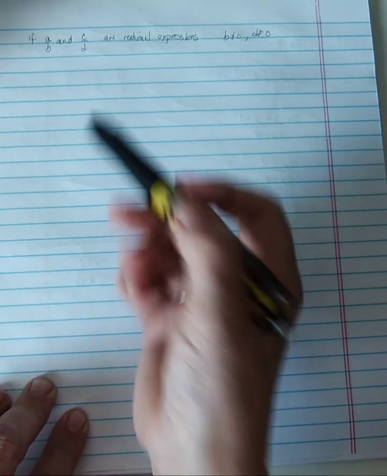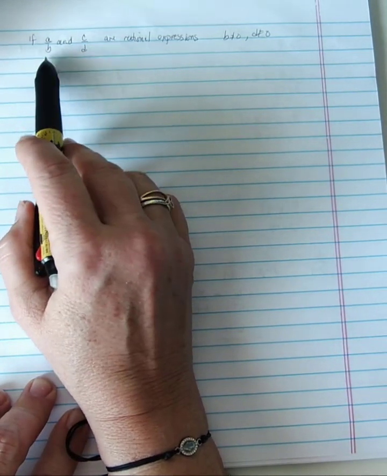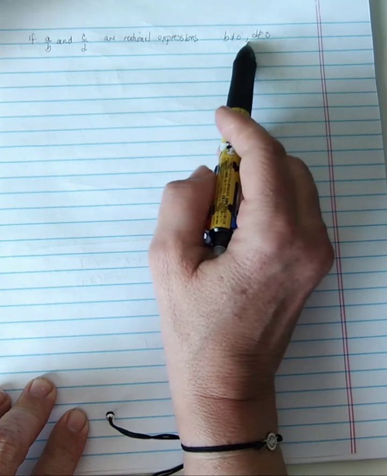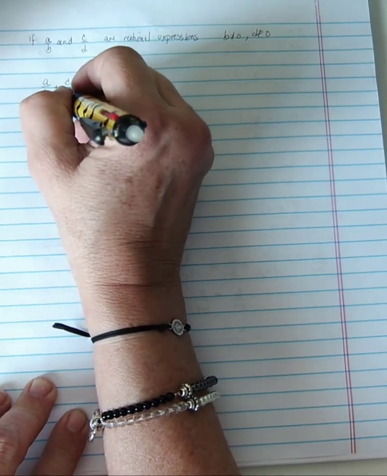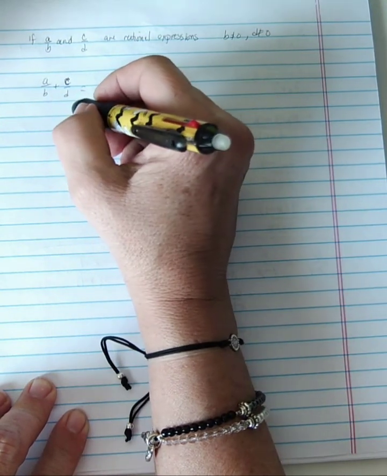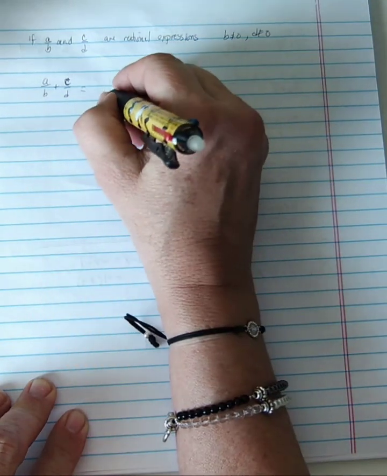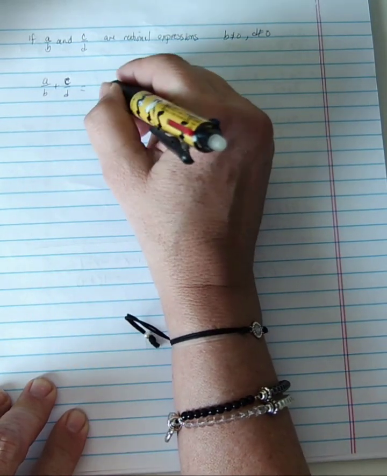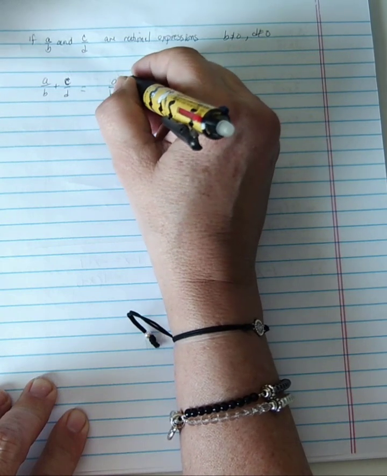Now, as things get even a little more involved, let's look at these two rational expressions, a over b and c over d, where b and d cannot equal 0. If I have a over b plus c over d, just like regular fractions, we would get a common denominator. And let's say these are in lowest terms, bd here over bd.